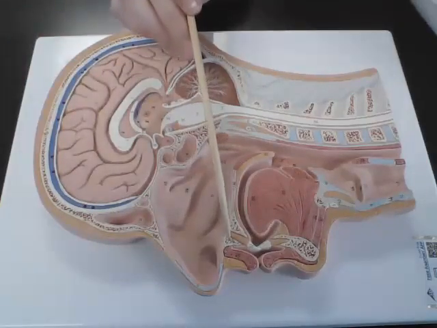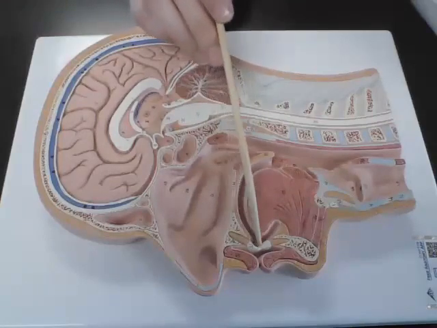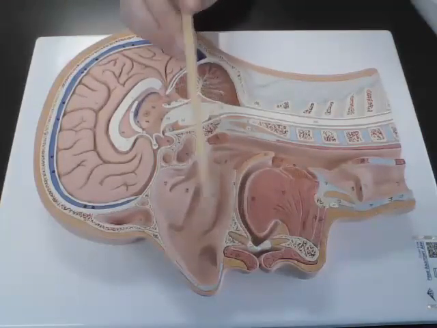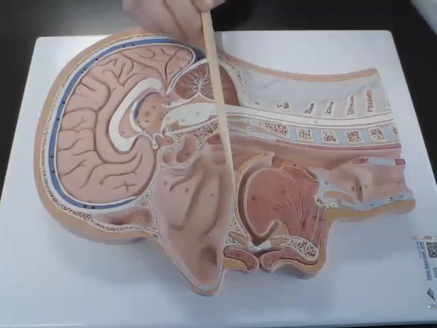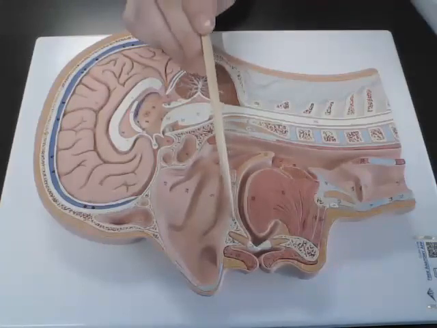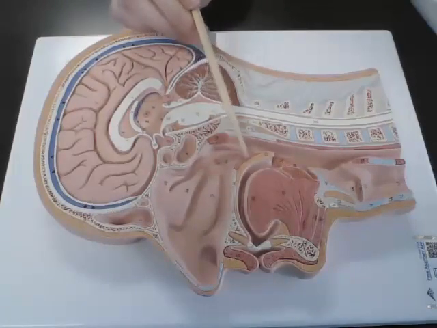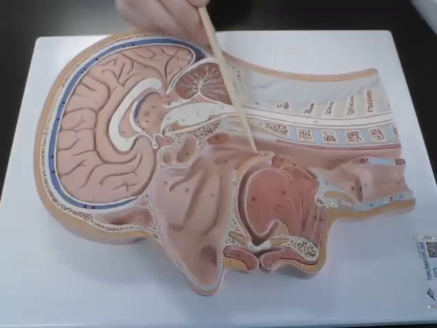Through here we can see this is going to be our maxilla, and this is the incisor. It's attached to the maxilla, and with the maxilla then we also have the palatine bone, and this is going to make up the hard palate. And then right at the back, this is going to be the soft palate, and the very end of the soft palate is the uvula.